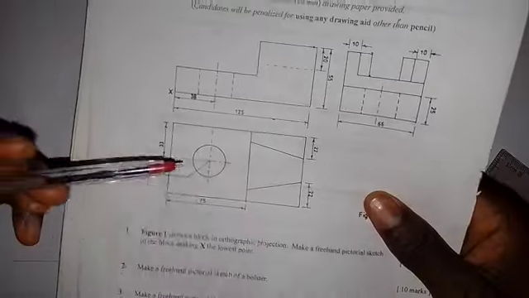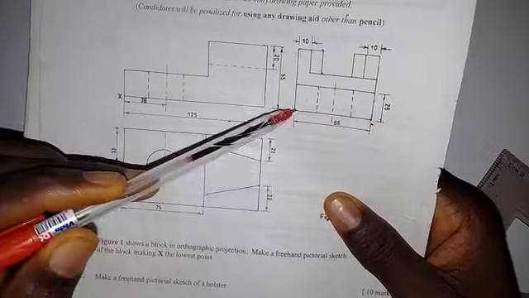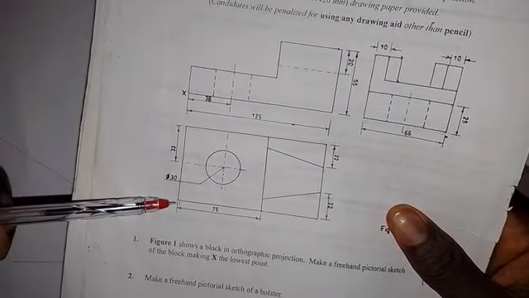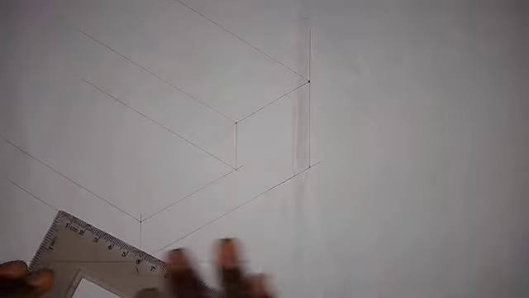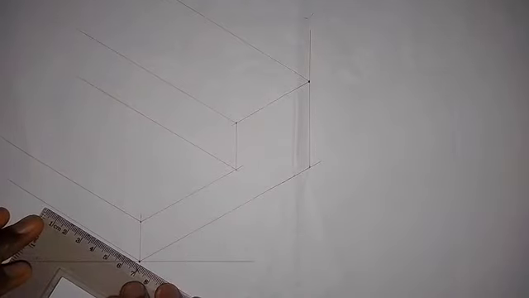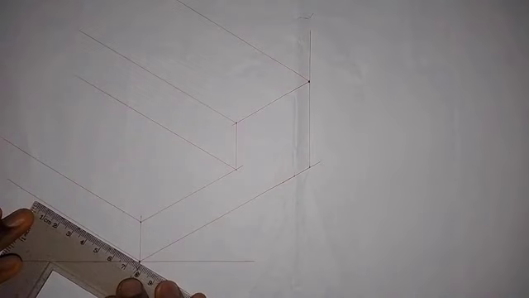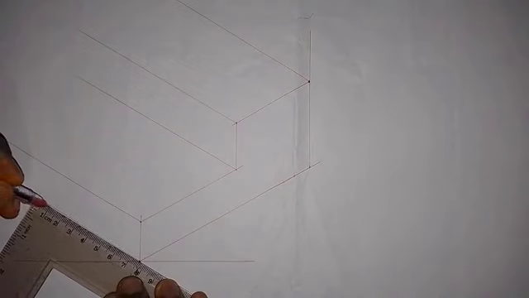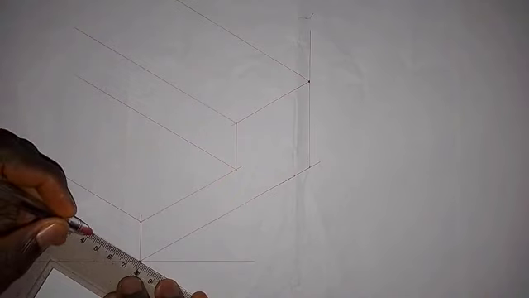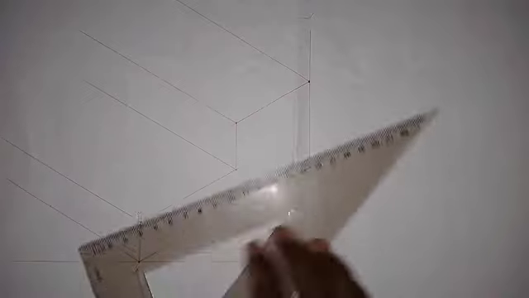Okay, now what I need to do is to take the width of the object. The width from here to here is 66 millimeters. So I will take a measurement of 66 from this point X here. So this is 66 millimeters. Half of 66 is 33, and this is 33. I need to get that half because I'm still going to make use of it to get the whole.